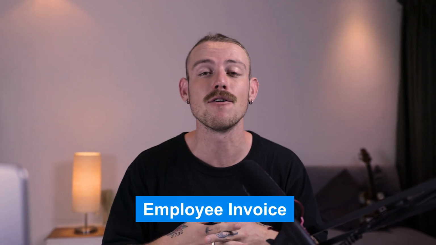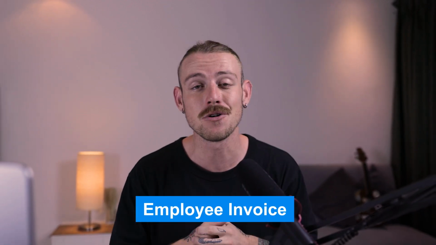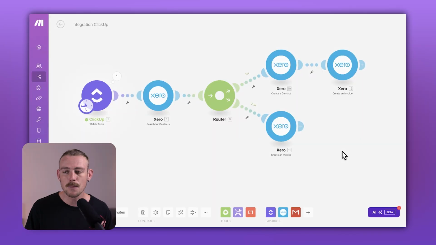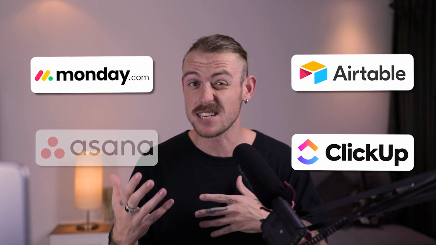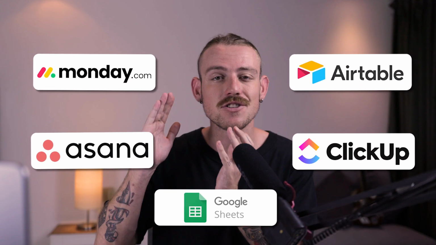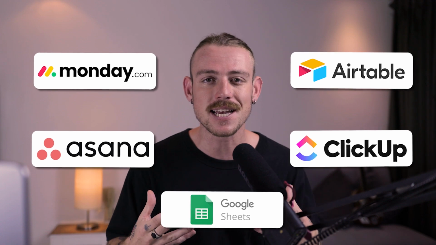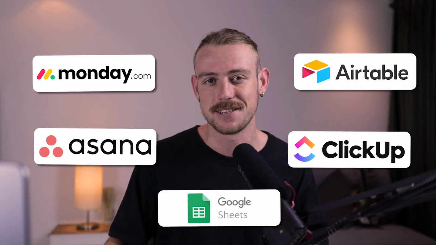Now, while this automated workflow does focus on generating a Xero invoice to send to your client, you can still follow along if you're looking for a way to generate invoices on behalf of your employees and make sure they get paid. For this example, a Xero invoice is created when an event occurs in your work management system. That could be Airtable, Monday.com, ClickUp, Asana, even Google Sheets. So let's dive in and learn how you can set up this custom automated invoicing system.